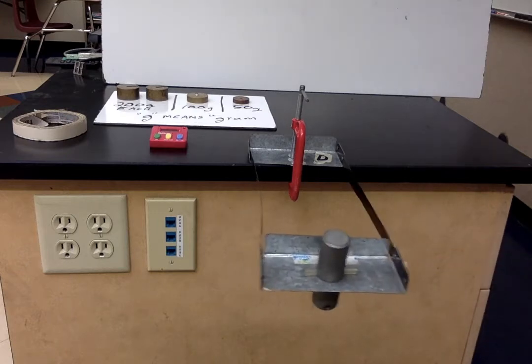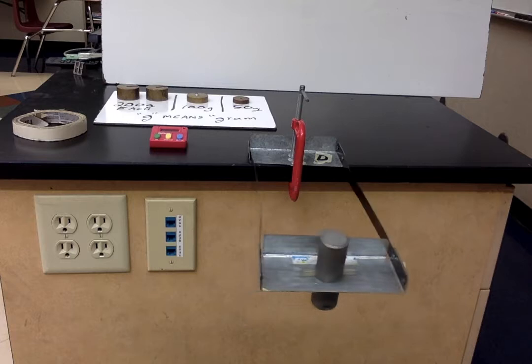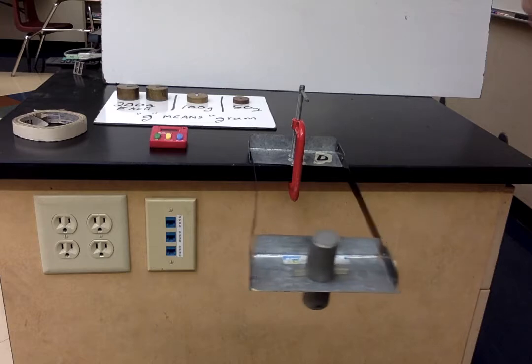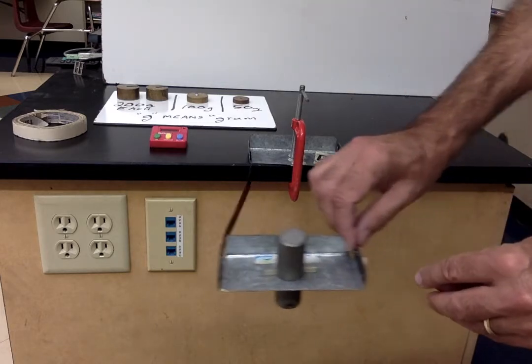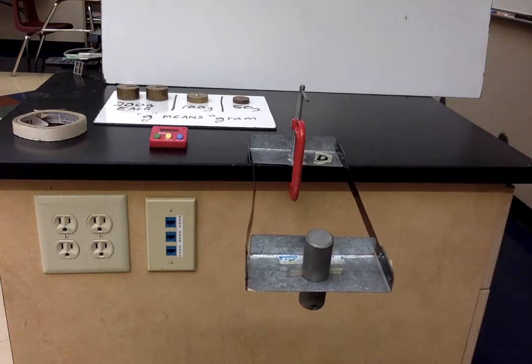In this lab, you'll have to count how many times it goes back and forth. So you're going to learn an official scientific term, and that term is cycle. A cycle means one round trip, or in other words, there and back again, like that. That's a cycle, a complete round trip.